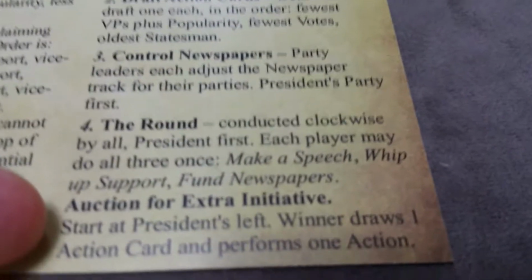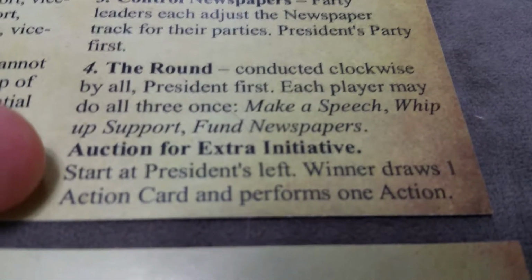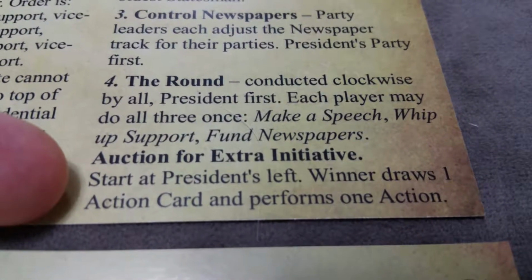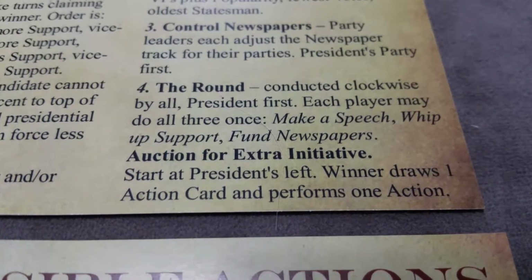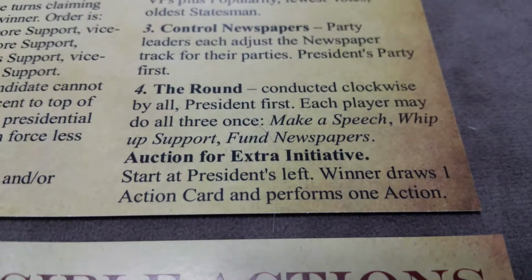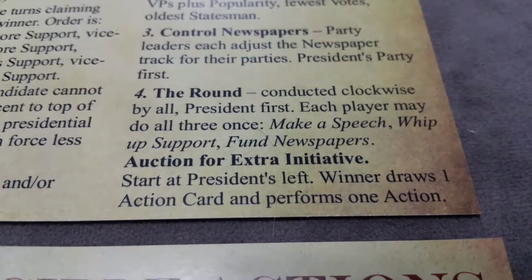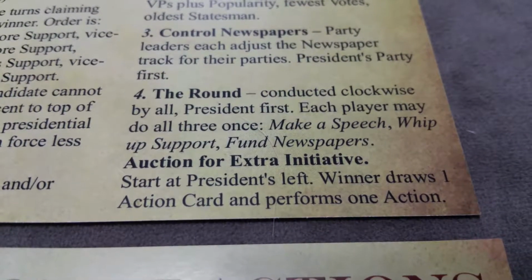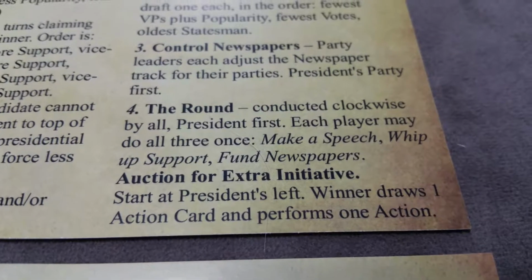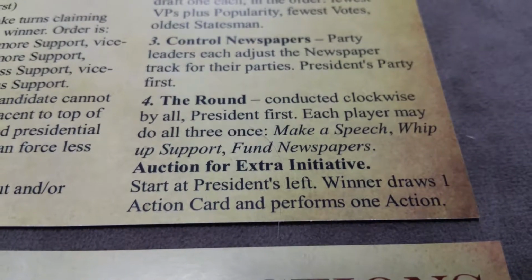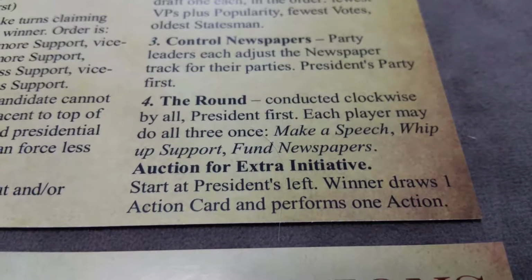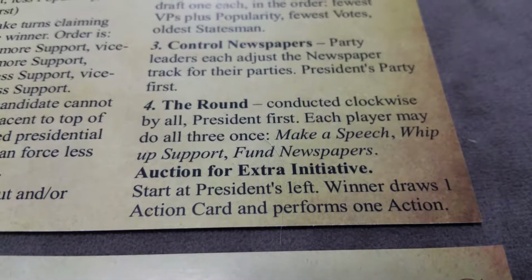And then the final part of the people phase is an extra auction, or an auction for extra initiative. So we start at the player's left, doing an auction. Each player may bid any of his IPs, so the influence points or the green cubes, for extra initiative. Or they can pass. The minimum bid is 1. And then going clockwise, a player obviously would have to exceed that bid.